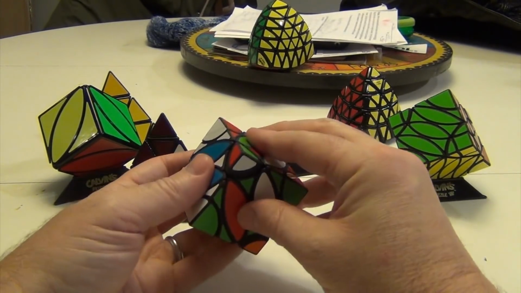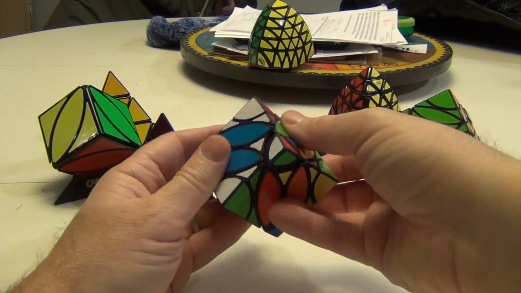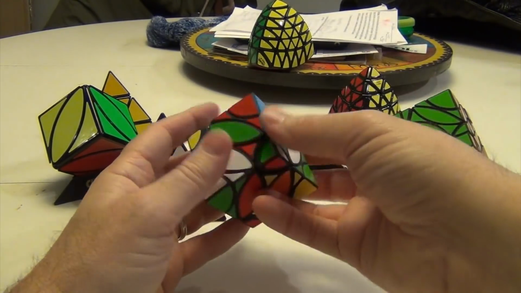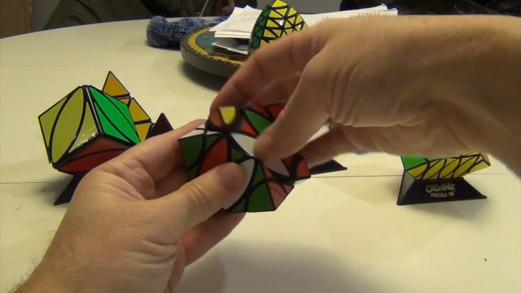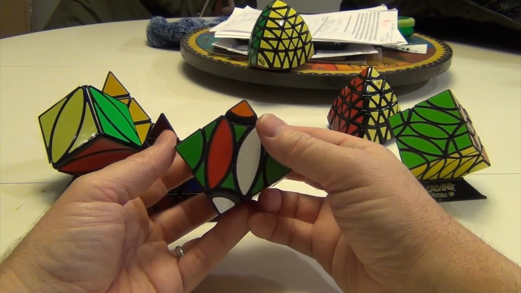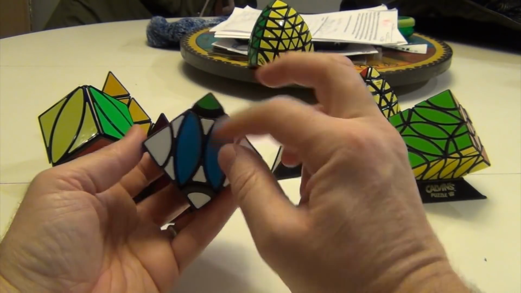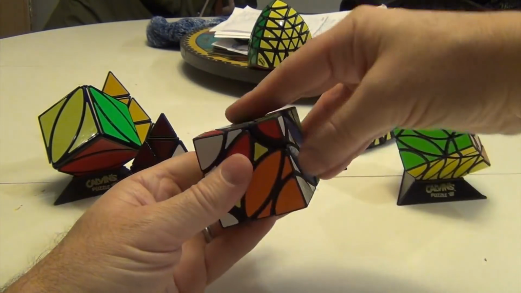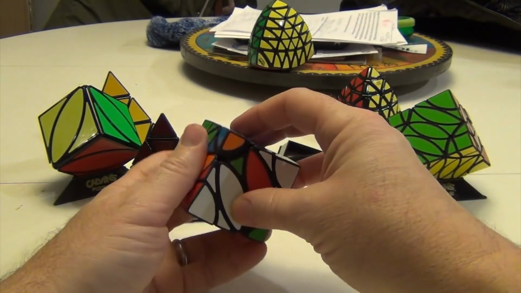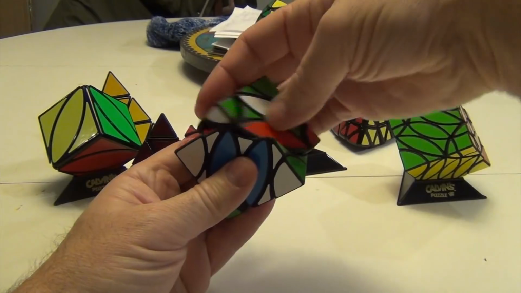So let's move this out again the same way. 1, 1, 1, 1, 2, 2, 2, 2, 3, 3, 3, and 3. Okay, so now this is green here, so I'm going to move this green over. Now notice this is going to match the white, and I should be able to put it in that way. So 1, 1, 1, 1, 2, 2, 2, 2, 3, 3, 3, 3.